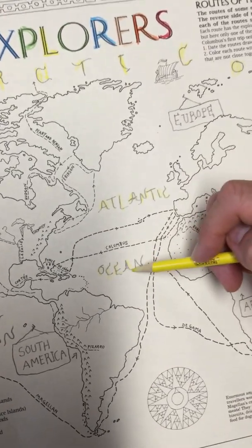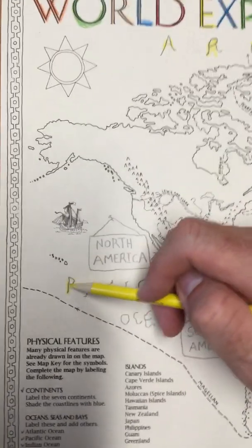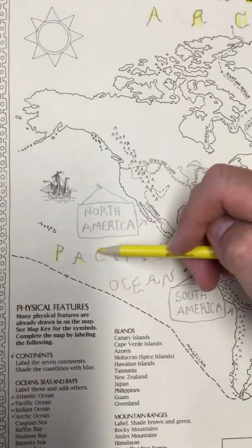Be careful of your spelling. Use your pencil first. Later on, you can always go over it with a darker pen or colored pencil.